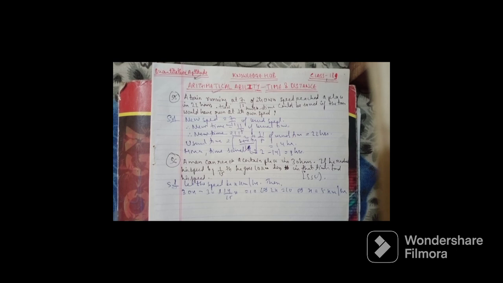Now we go for another question, another important one. That is your 57th question of the session here. So the 57th question we have: walking at 6/7 of the usual speed, a man is 12 minutes too late.